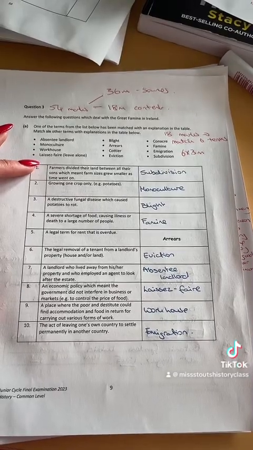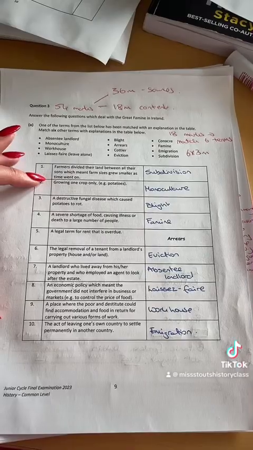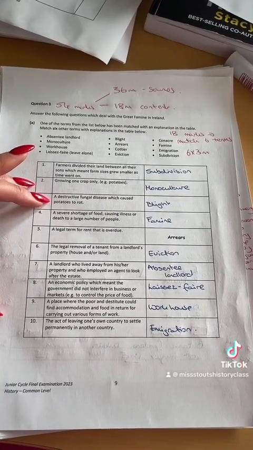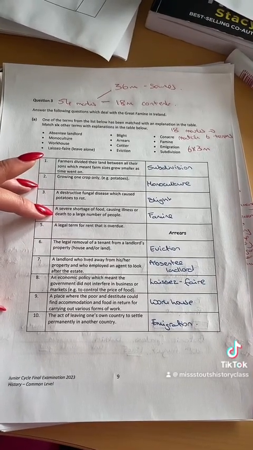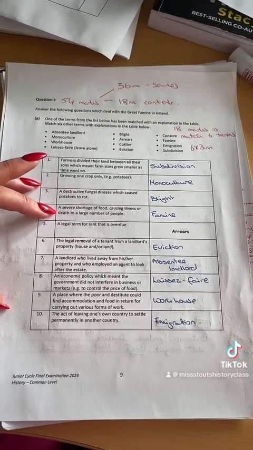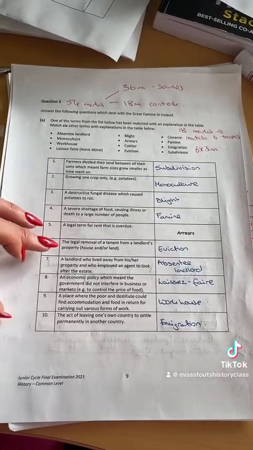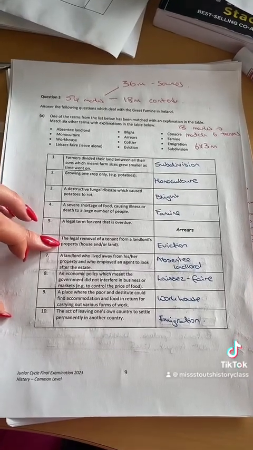All right, so our first one, farmers divided their land between all of their sons, which meant farm sizes grew smaller as time went on. And this is subdivision. Growing only one crop is called a monoculture. A destructive fungal disease which caused potatoes to rot was blight. A severe shortage of food causing illness or death to a large number of people is a famine. Now, arrears is already done for you, so you don't get marks for it. A legal removal of a tenant from a landlord's property is called an eviction.